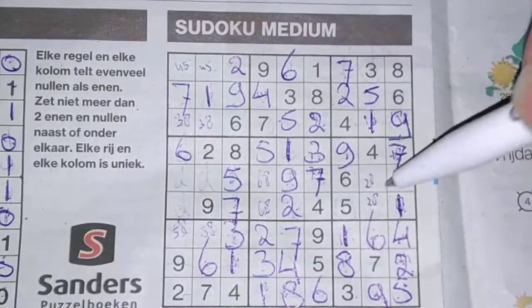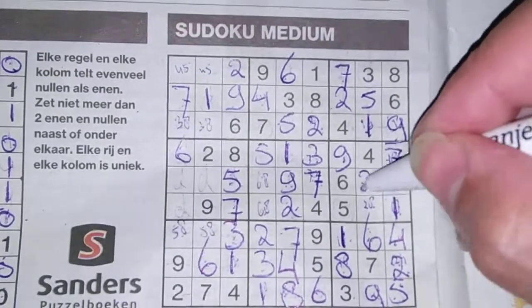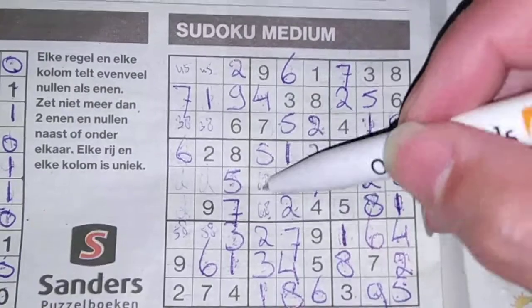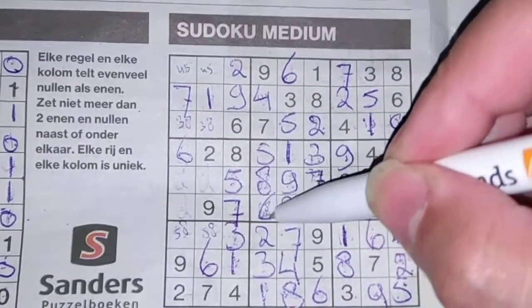Now we have a 2 here, so this cannot be a 2 anymore. This should be a 2, this should be an 8. Now we have an 8 here, so this cannot be an 8. This should be an 8, and this should be a 6.